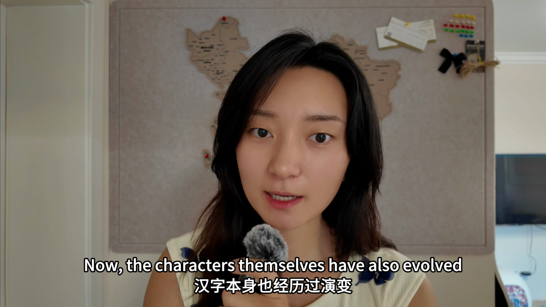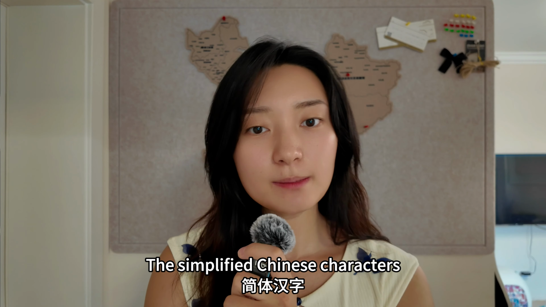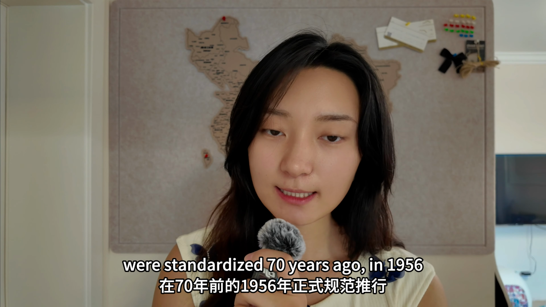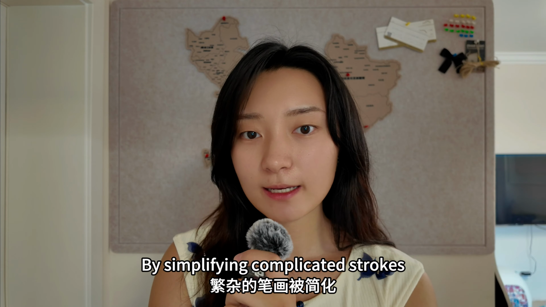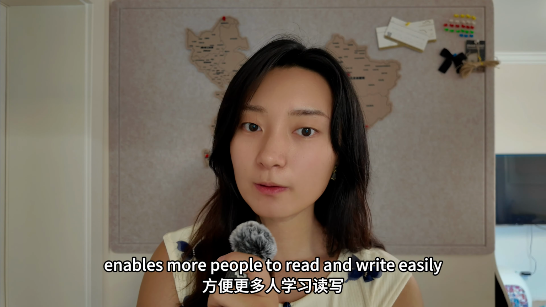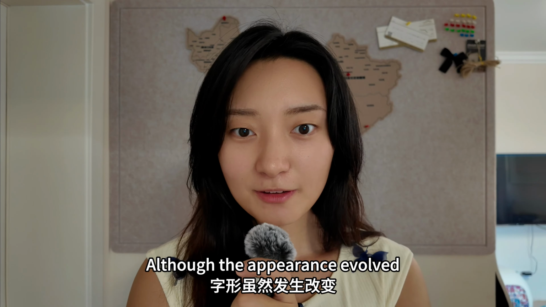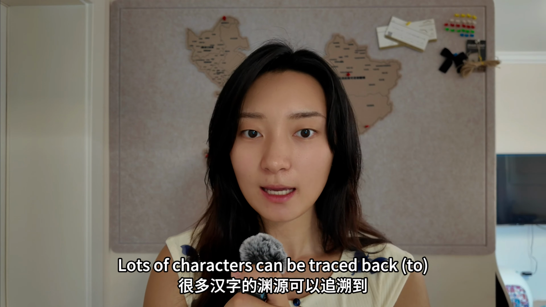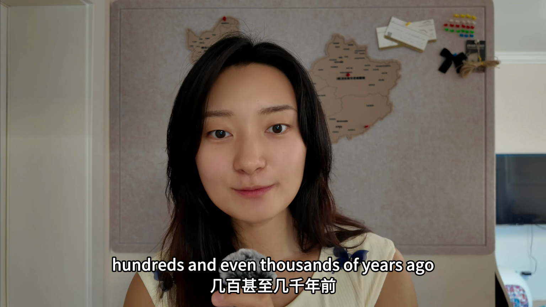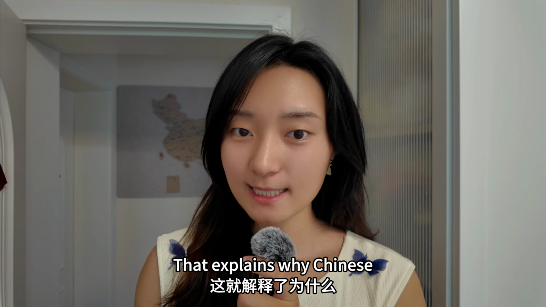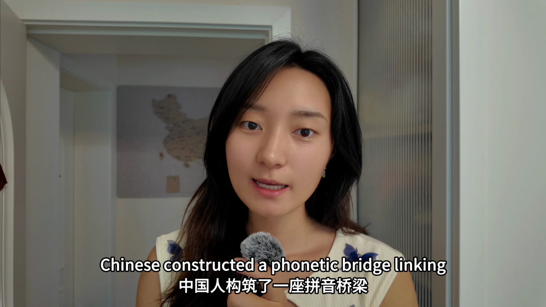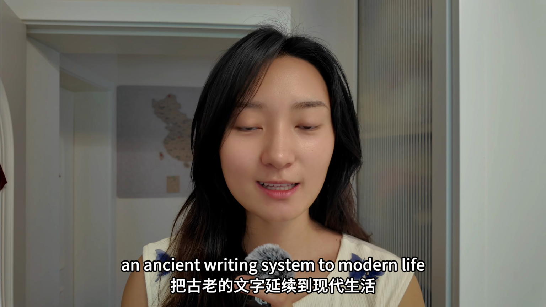Now, the characters themselves have also evolved. Like the simplified Chinese characters were standardized 70 years ago in 1956. Simplifying complicated strokes enables more people to read and write easily. Although the appearance evolved, the cultural lineage stayed intact. Lots of characters can be traced back hundreds and even thousands of years. That explains why Chinese keyboards mirror English ones. Chinese constructed a phonetic bridge linking an ancient writing system to modern life.